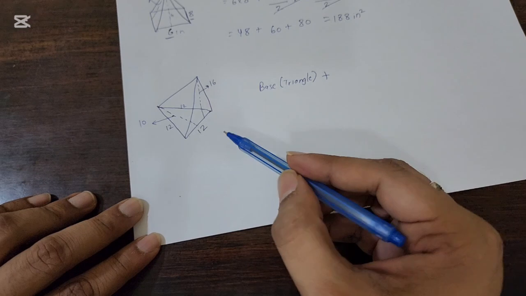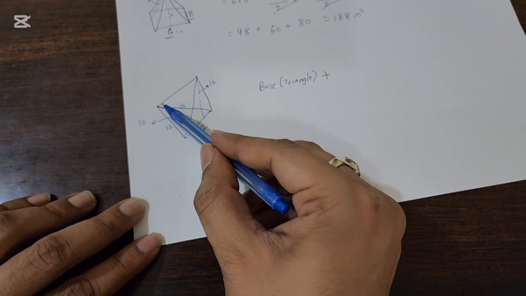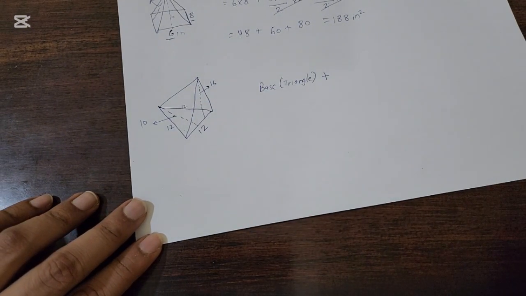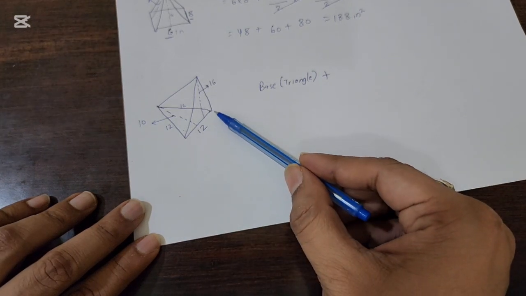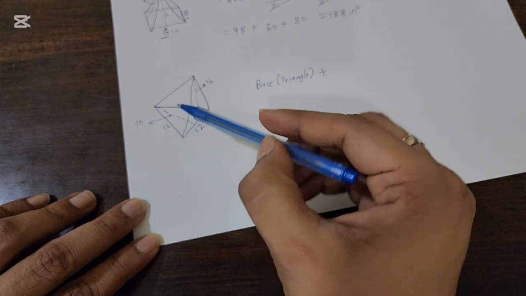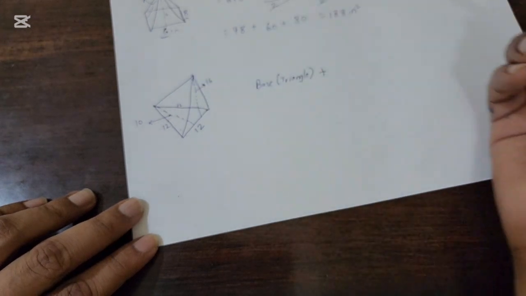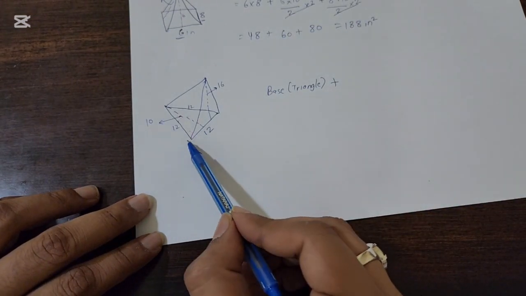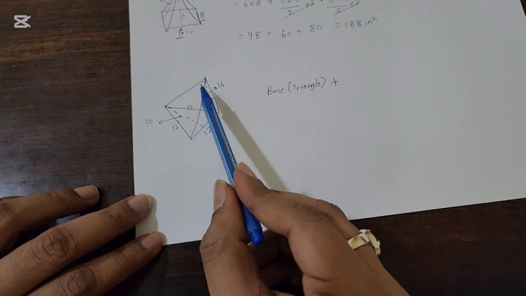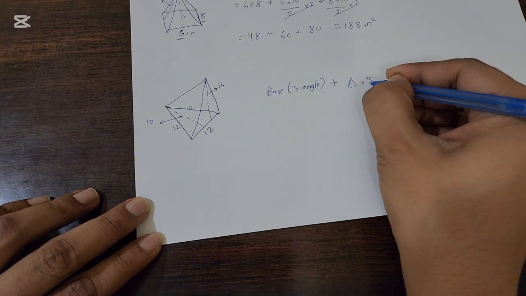Plus, the base triangle has 3 sides, right? So from 3 sides we are getting 3 triangles up, correct? Now all of these triangles are the same. How can I tell? Check. Base of this triangle 12, height 16. The height of all the triangles will be the same because they are meeting at the same point. Here the base is again 12, the height 16. Here the base is 12, the height 16. So all 3 triangles are similar. So I will find the area of one triangle and multiply it by 3.